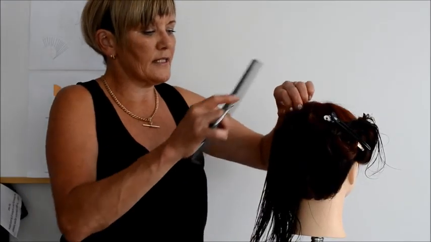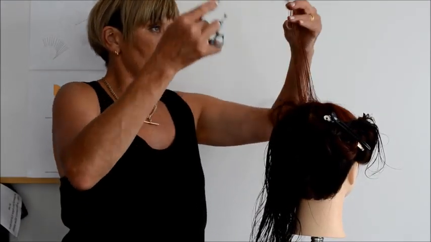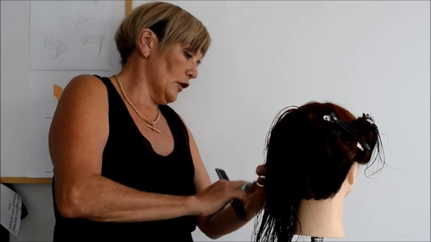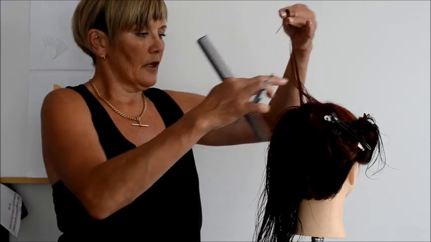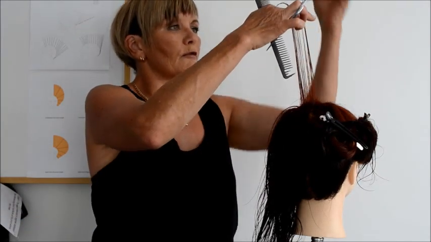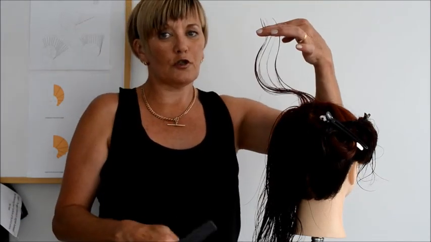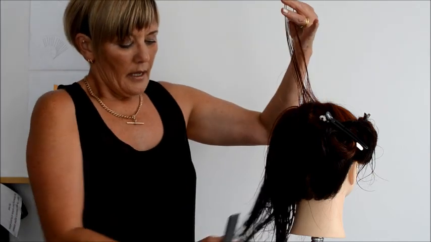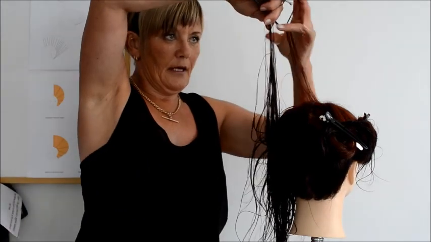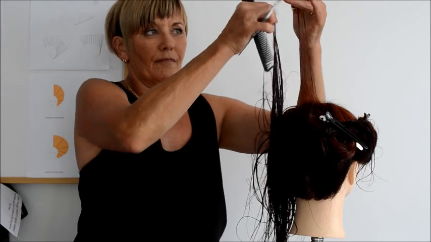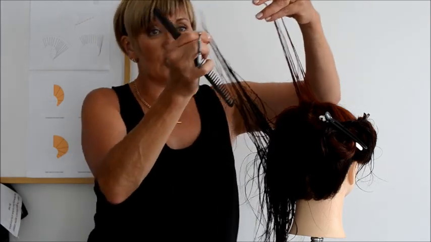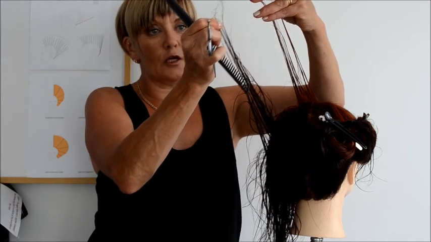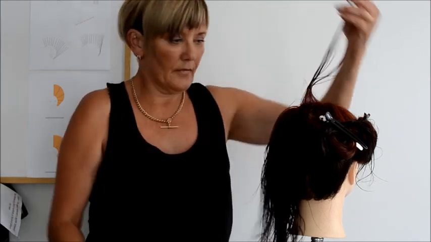So let's just, for example, determine that the client has said she would like her layer to start mid-cheek line. That means that we're going to be removing about that much off the top area. However, when we pull this up, it won't reach. It doesn't reach the top. So the projection changes to the angle in which you hold that hair.